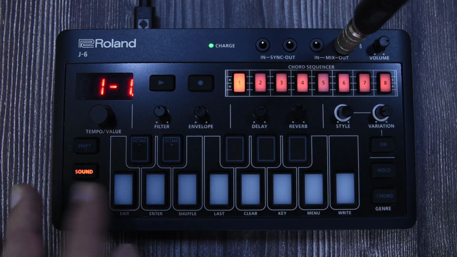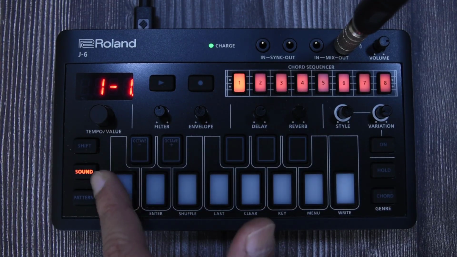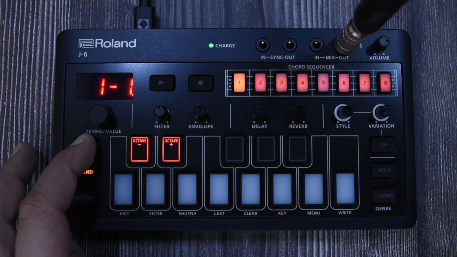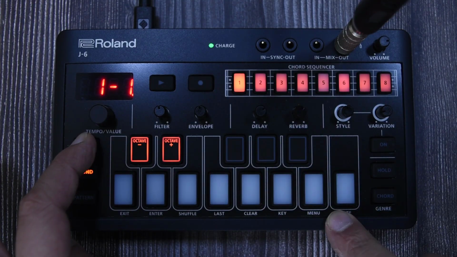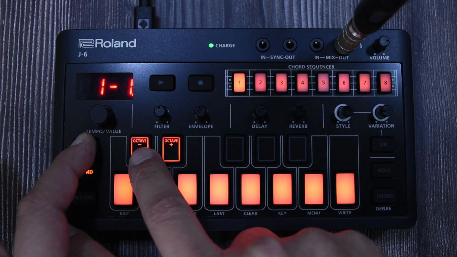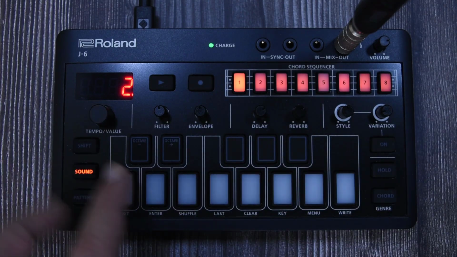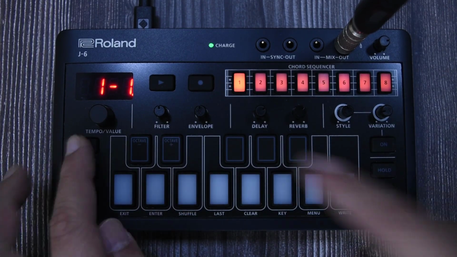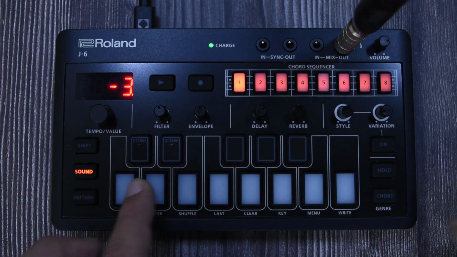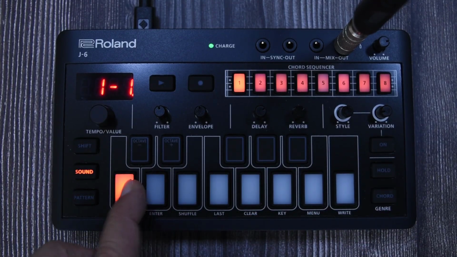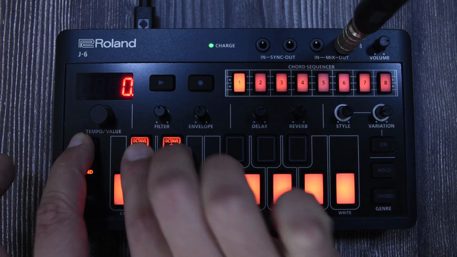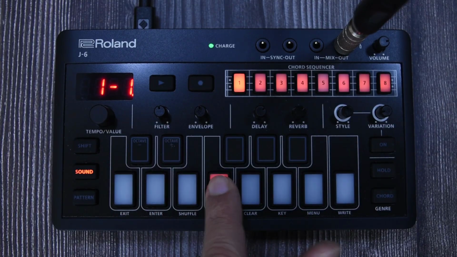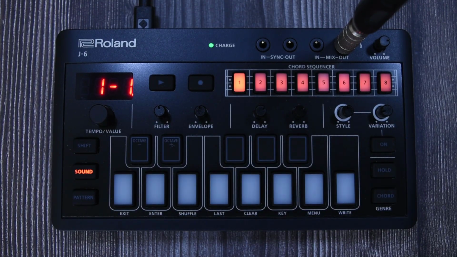Another thing you can do when you are using the keys and a sound, when you hold the Shift, you have a lot of options right here. We're going to talk about this in a minute. But if you go to the octave, you can transpose the keyboard up or down. If you want to go back to the center, just press both at the same time. And then you're back to 0, or center.